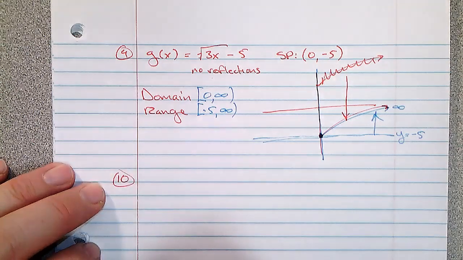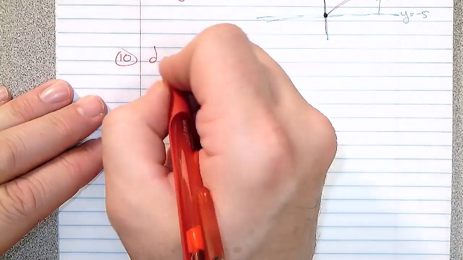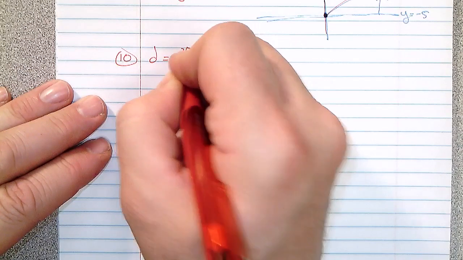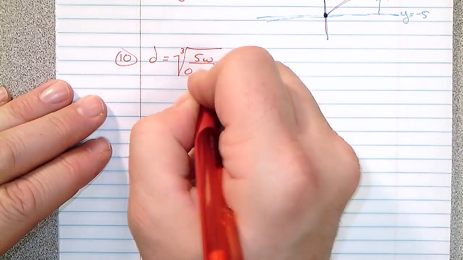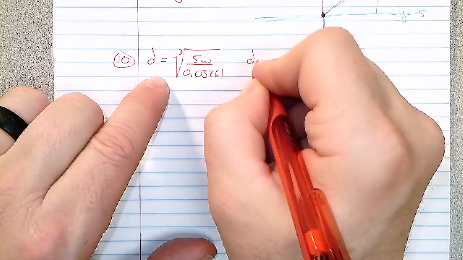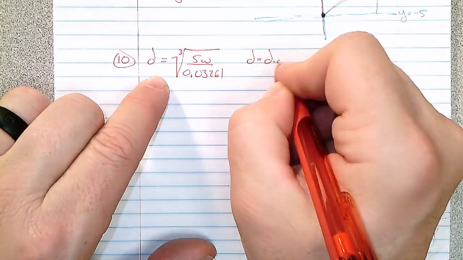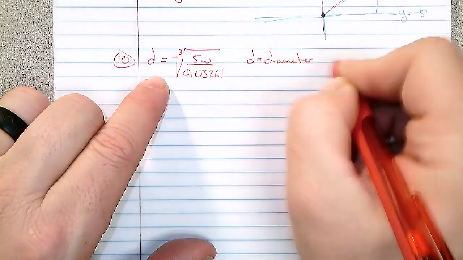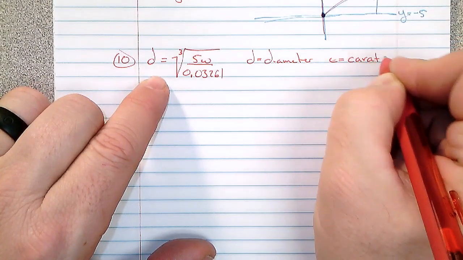Ten. We have the formula. D is equal to the third root of 5w over 0.03261, where d is equal to our diameter and c is equal to carats.